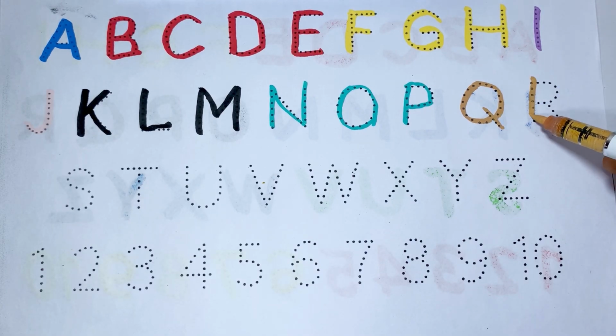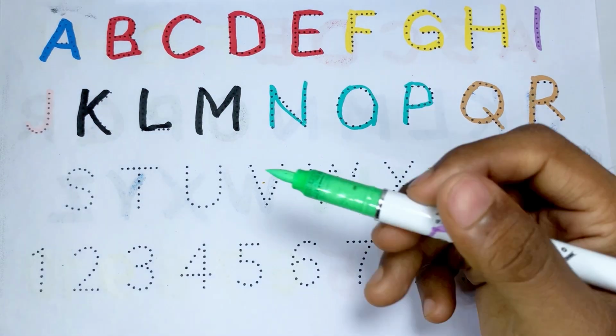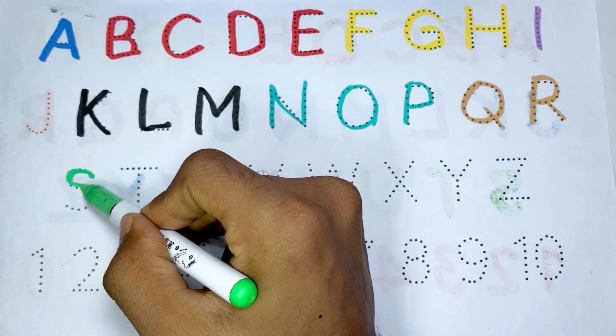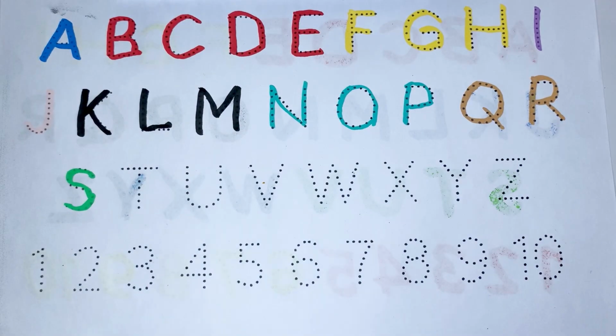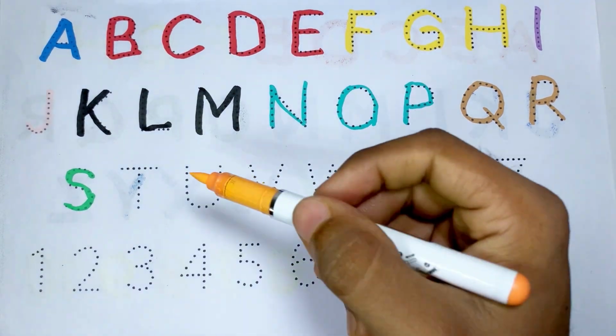Q for queen. R for rose. It's now you draw S and use green color. S for sun. It's now you draw T and use orange color.